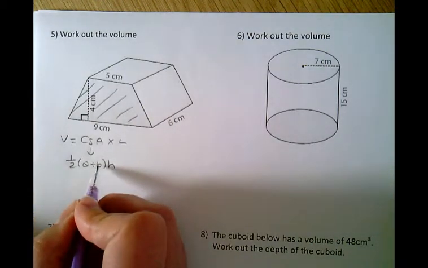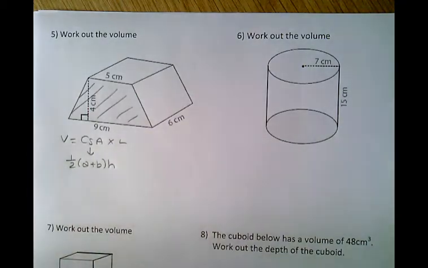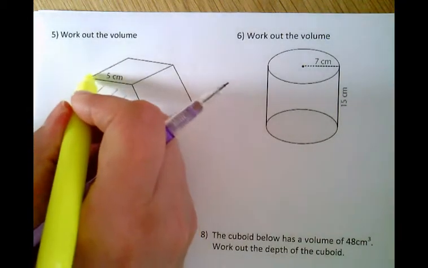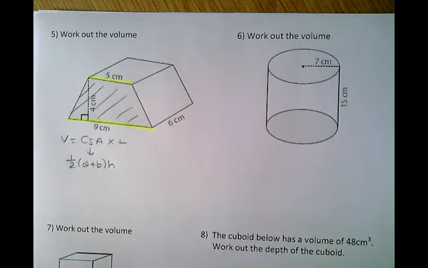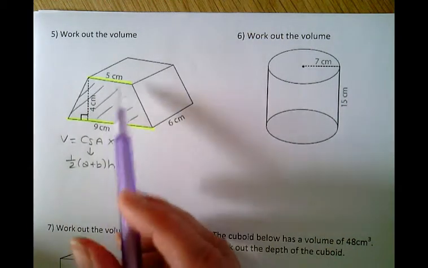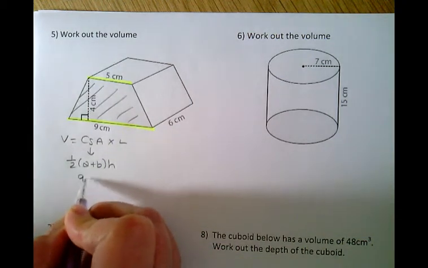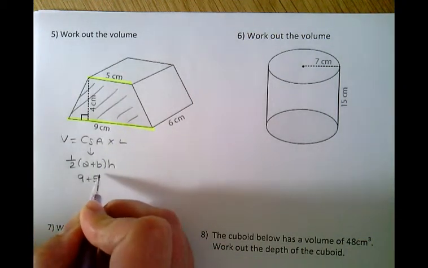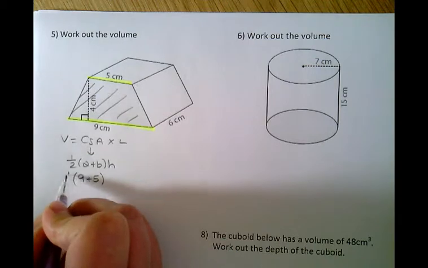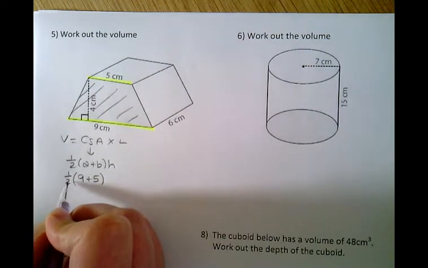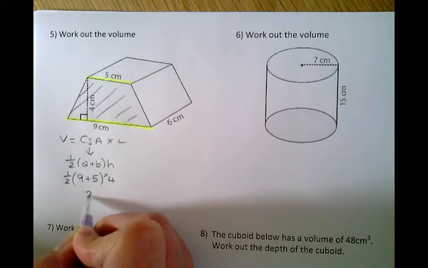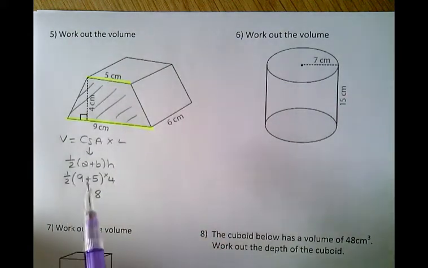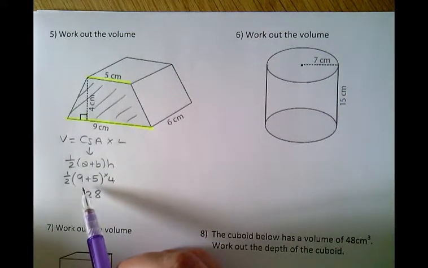So you add the A and the B first. Remember, the A and the B are your parallel sides, so that would be the 7 and the 9 that you would add together. I think I possibly said times there a minute ago, I'm not sure. So add the parallel sides together, so add the 9 and the 5. Would get you 14, then half that gets you 7, and then times by the height of 4 would get you 28. Okay, you could just do all that on your calculator in one go if you wanted.